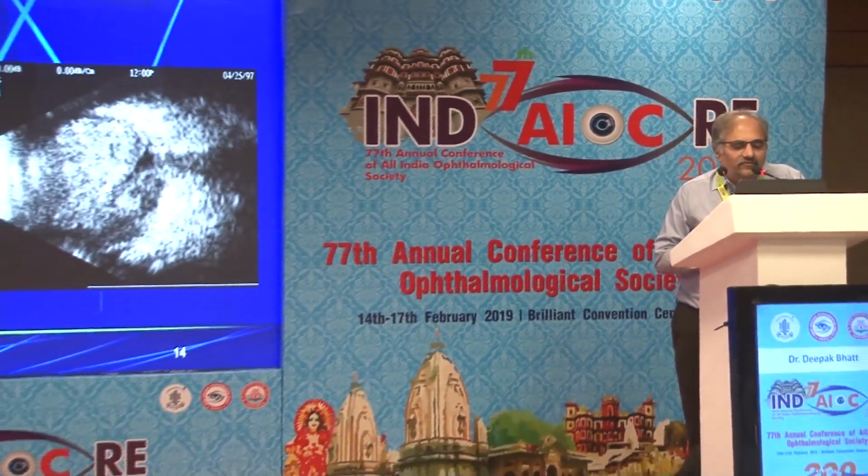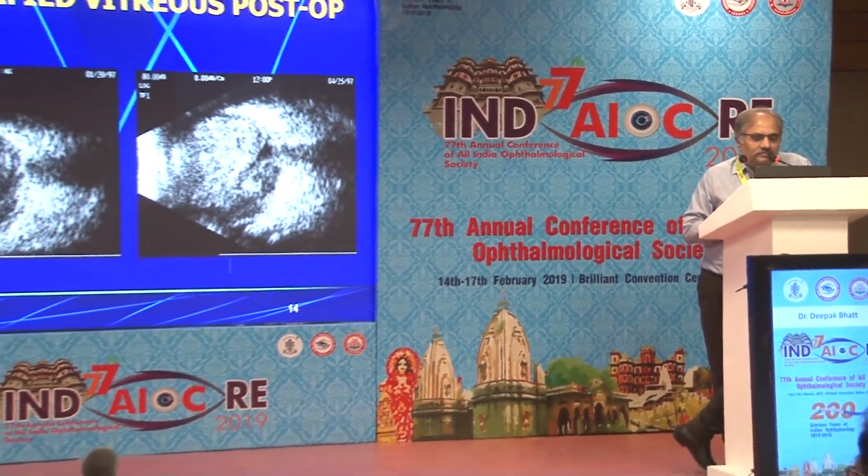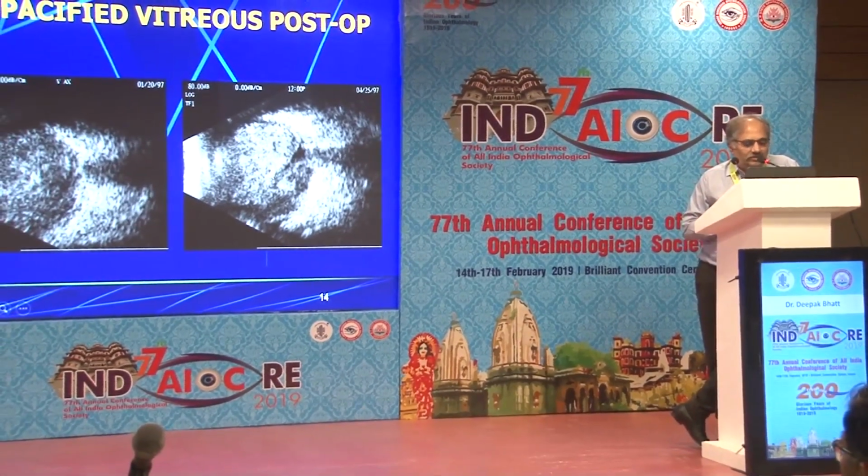Whereas here there is no membrane anywhere. This is organized vitreous hemorrhage. There is no retinal detachment. Again, a similar clinical condition, two different pathologies on ultrasound. Look at this case. This is a very drastic condition that we sometimes face following a cataract surgery or following a very serious trauma.